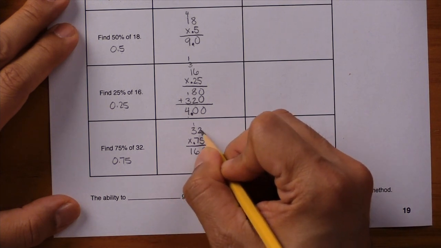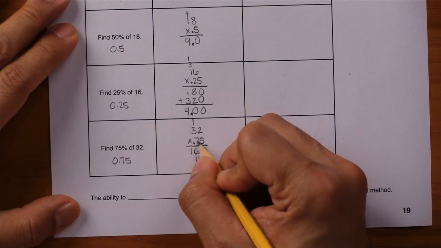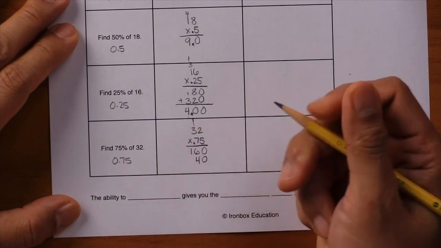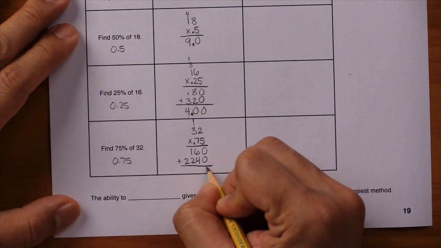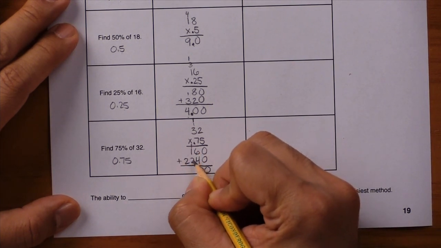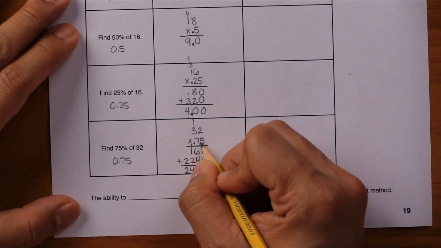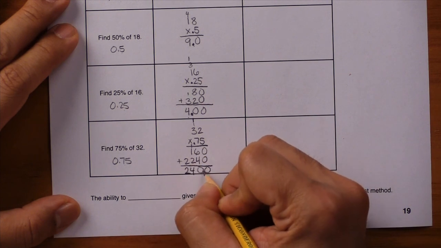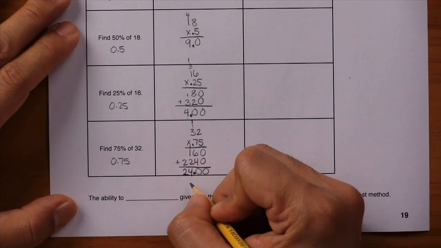Here's your placeholder. 2 times 7 is 14. 7 times 3 is 21, plus 1 gives you 22. Add them all together. 2, 3, 4. Here's a 2. 1, 2 decimal places. 1, 2 decimal places. And our answer is 24.